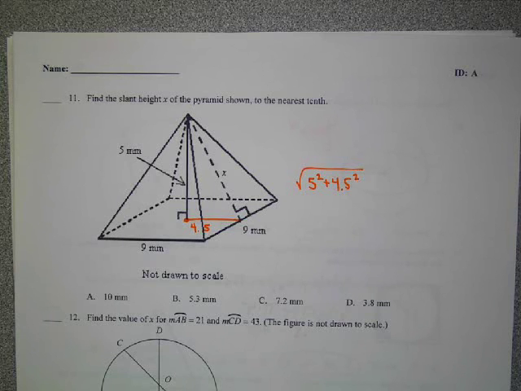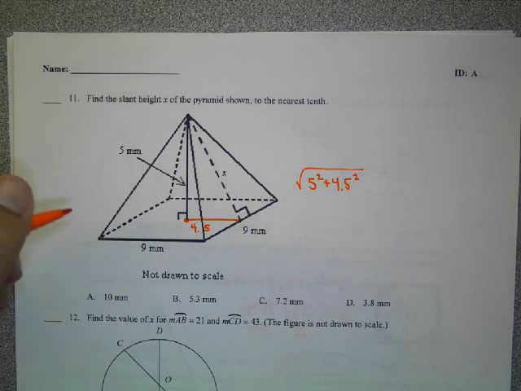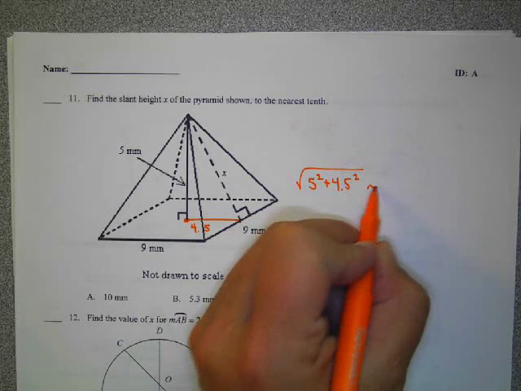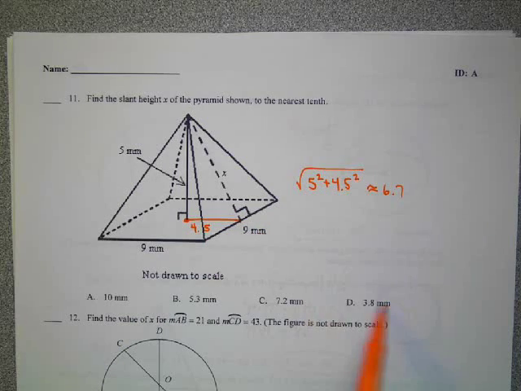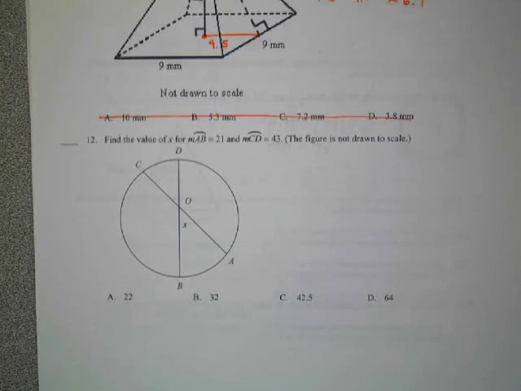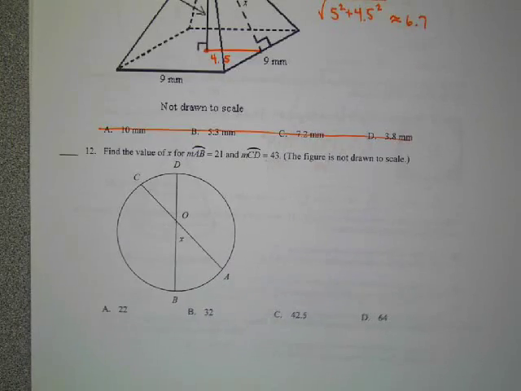And that equals 6.7. Which is not on the answer key. So the correct answer, 6.7. So none of these are right. Sorry about that. That won't happen on the exam, by the way, so don't worry.